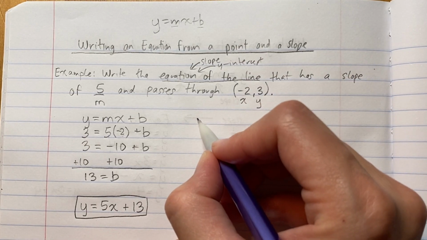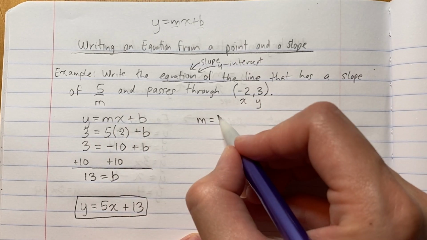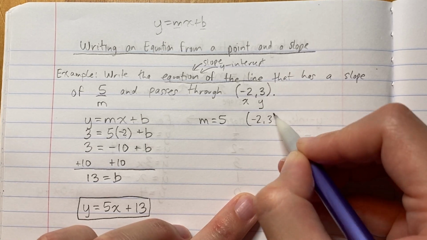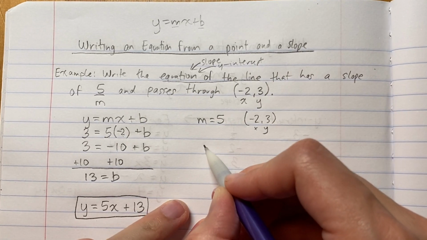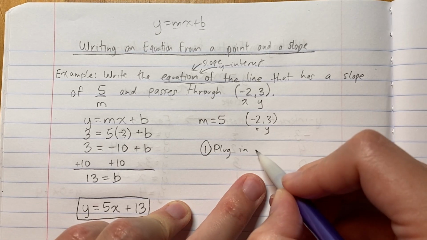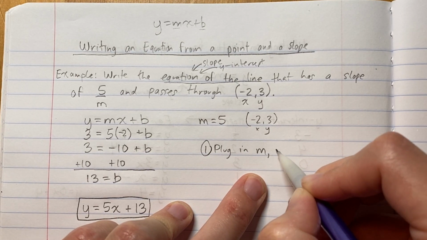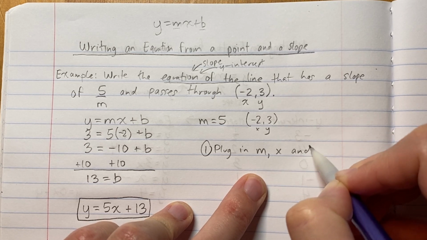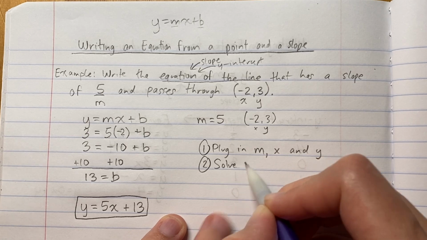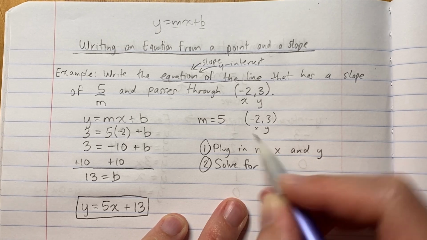So what did I do here, right? I recognized that I had an m already and that I had my x and y, okay? So first, plug in m, which is slope, x, and y. Okay, solve for b, because that was the only piece of information I'm missing, right?